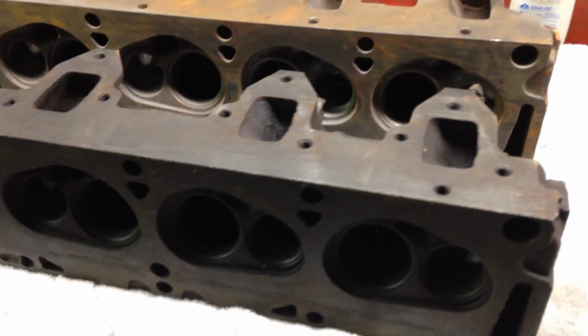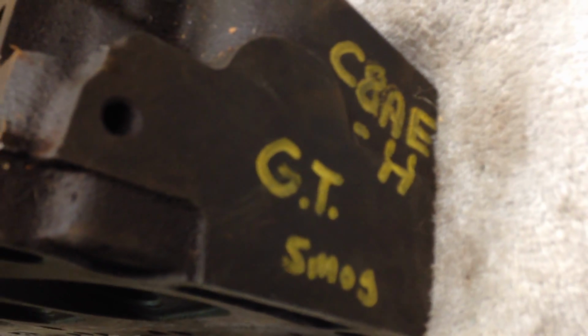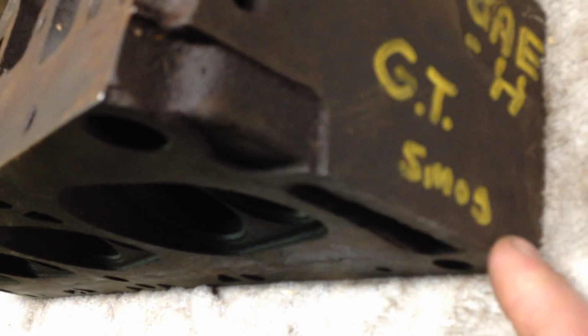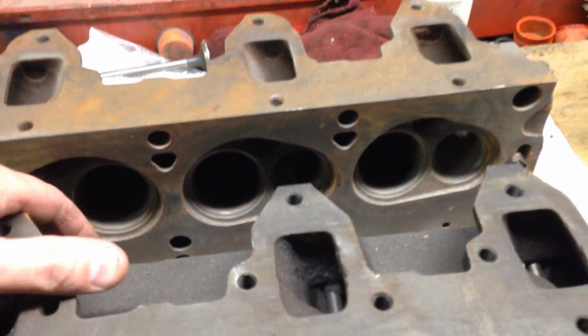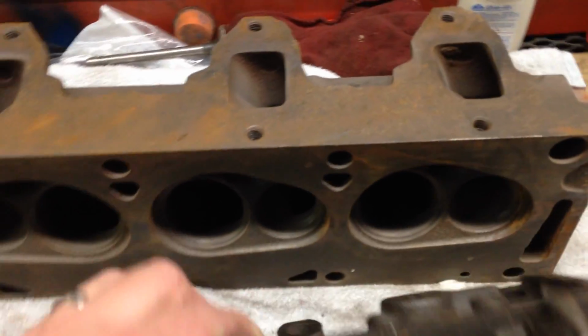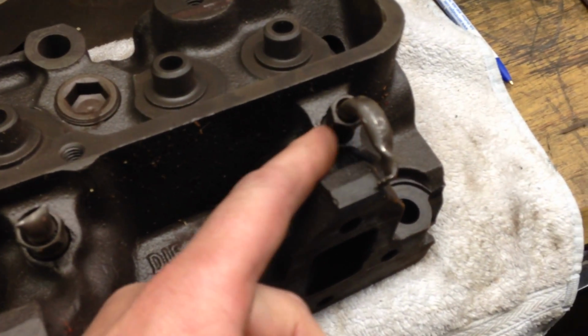And so you can see on the side of the head here, the casting number was C8AE-H, but we've got, gosh, it was a GT. And also, this one has smog written on it, because what you'll notice on some of these is in California, and we'll pull the head over here so you can see it. If it was a car manufactured or sold in California, it actually had smog holes drilled into each exhaust port because of the emission controls restraints in California.